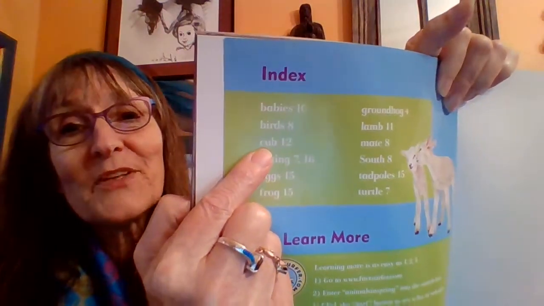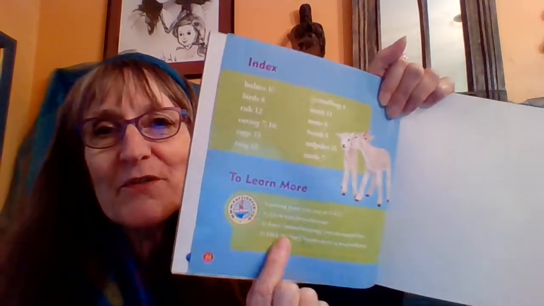So we also have an index, and this index gives us words and tells us where to find them. For instance, if you'd like to know where to find information or find the word cub, you look on page 12, and frog is on page 15. It also says where to find out more information about this subject of animals in spring. One more thing, actually I think two more things.